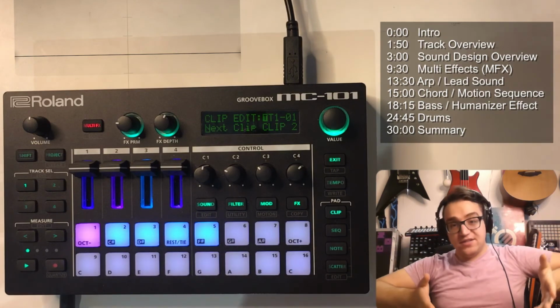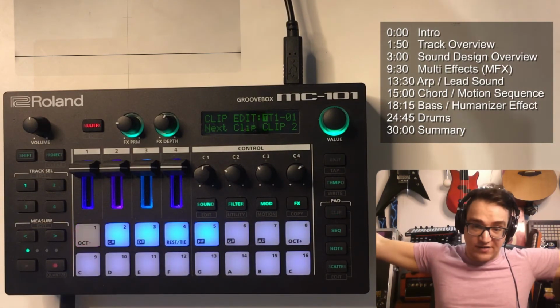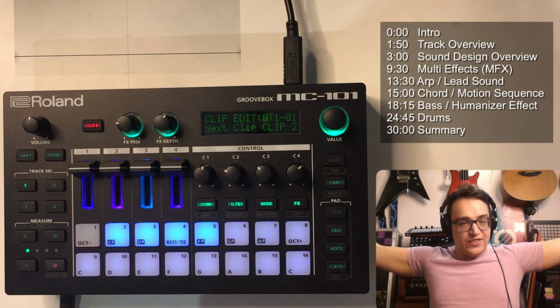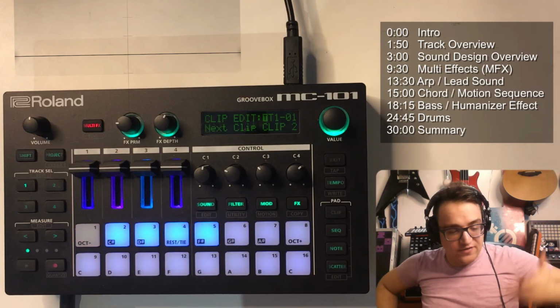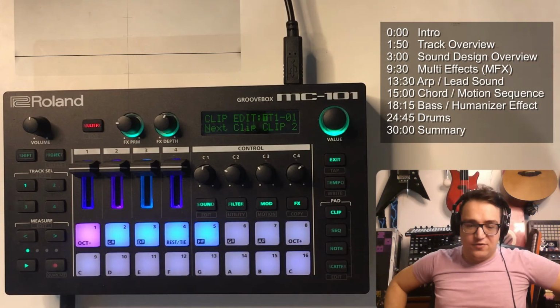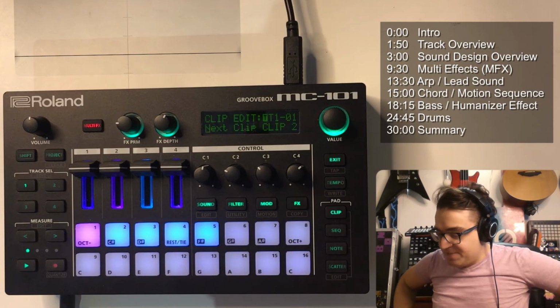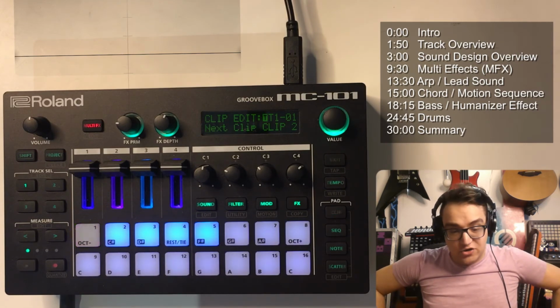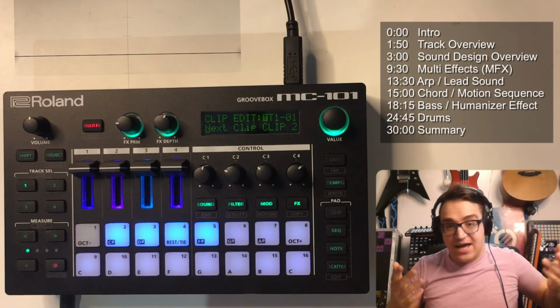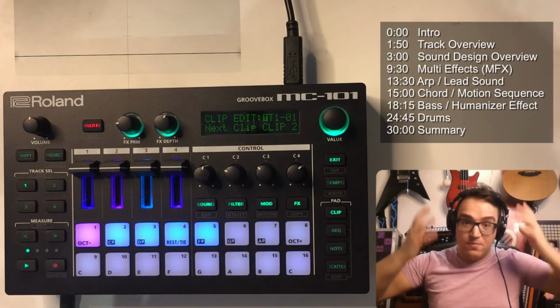Now, any of these things can apply to any of the presets, so that's a lot of flexibility. You could turn a piano sound into a kick if you want to. You could turn a guitar sound into the pad if you wanted to. You can do so much.